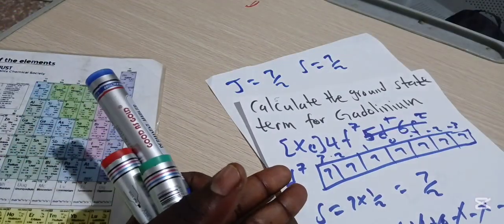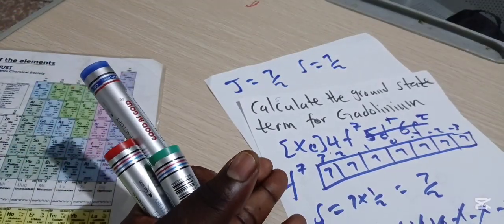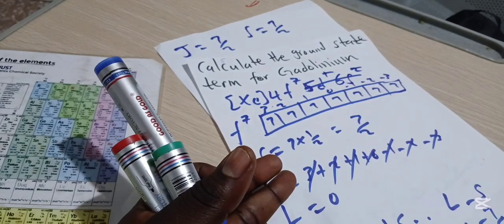We have not been given plus 2 or plus 3, so we just calculated based on the plus 3 oxidation state.